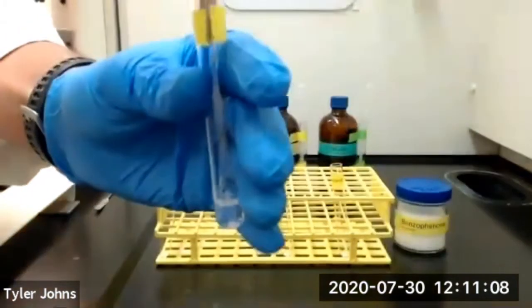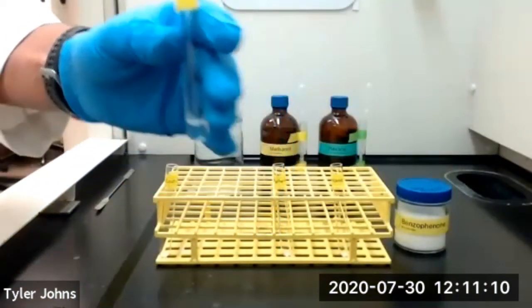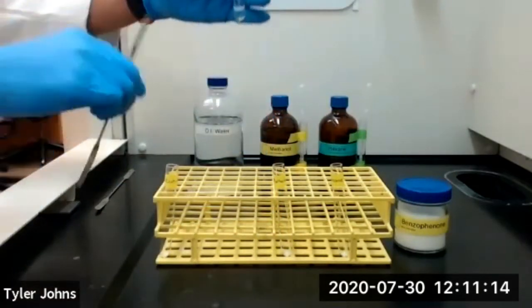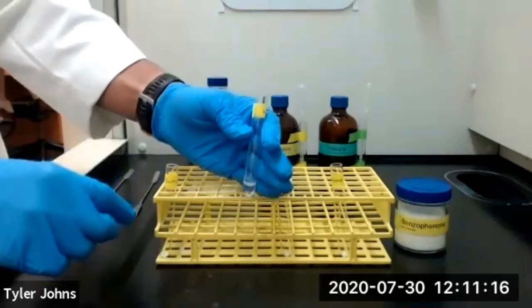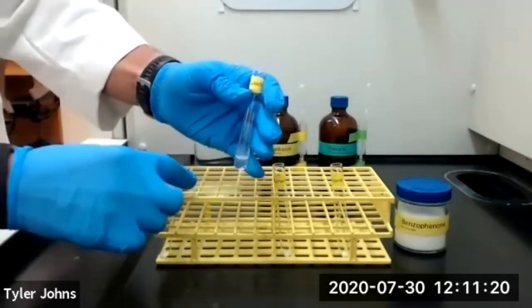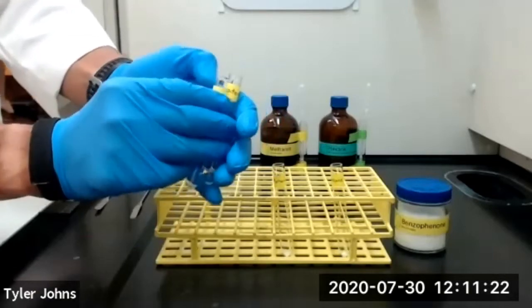Okay, it's been 60 seconds, so we'll remove the micro spatula. And we'll compare the amount of benzophenone remaining in our water to our control test tube.